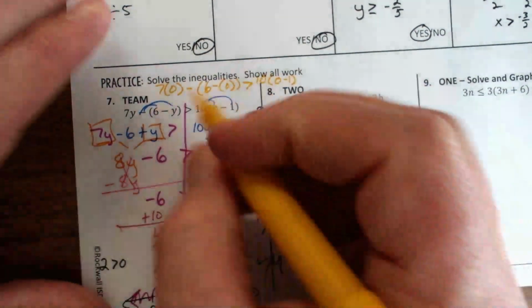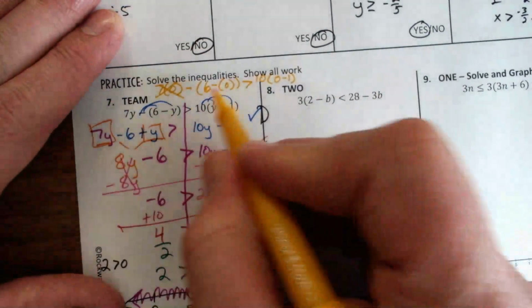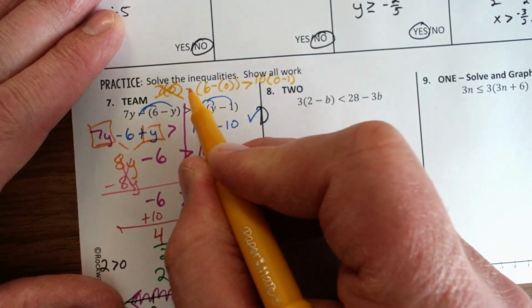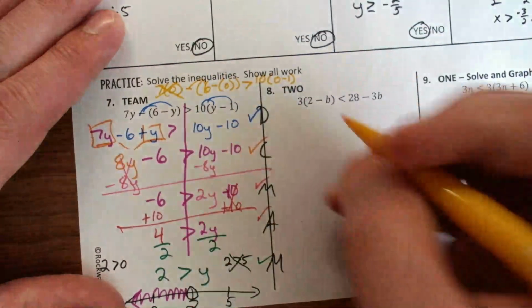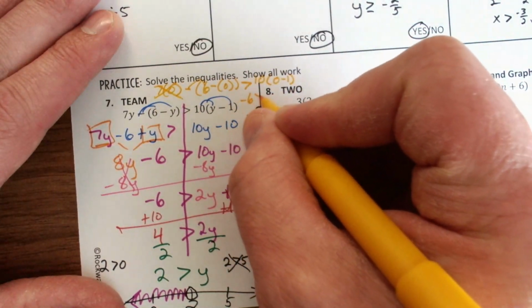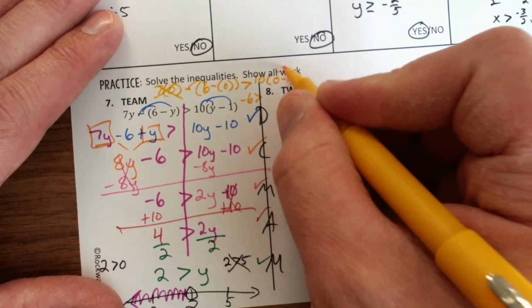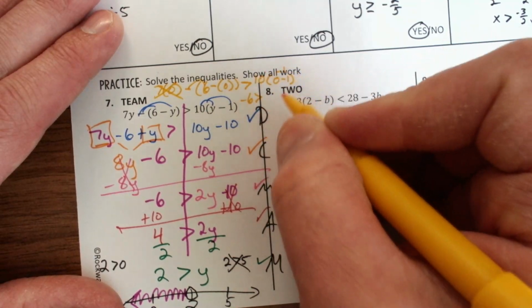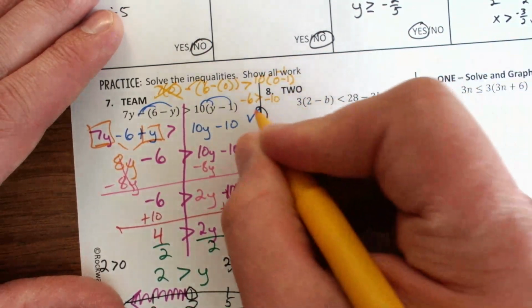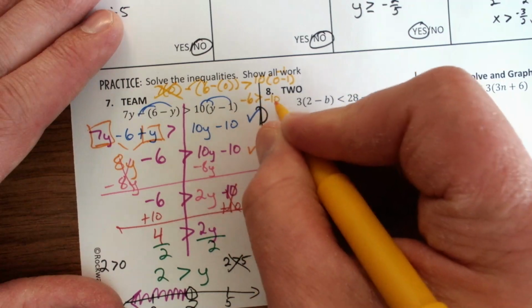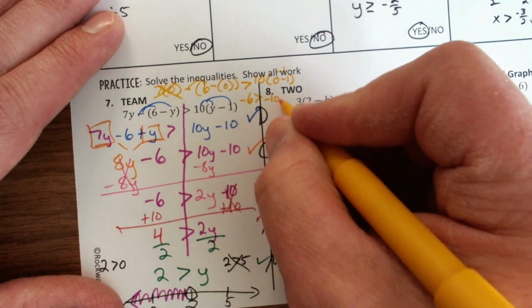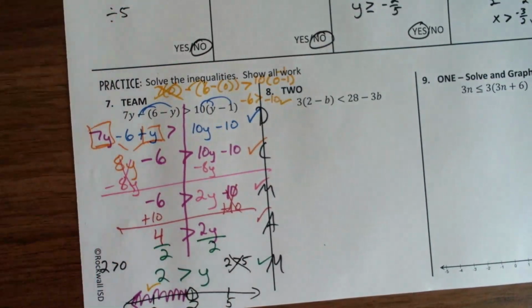Okay, 7 times 0 goes away. 6 minus 0, that's 6. And this becomes negative 6 because I distribute this in. So this is negative 6 is greater than 0 minus 1 is negative 1. 10 times negative 1 is negative 10. Negative 6 is greater than negative 10. So this is true. 0 works. We did this correctly.